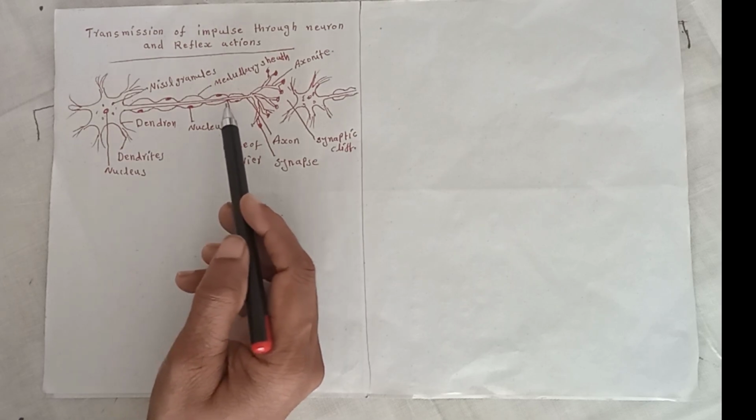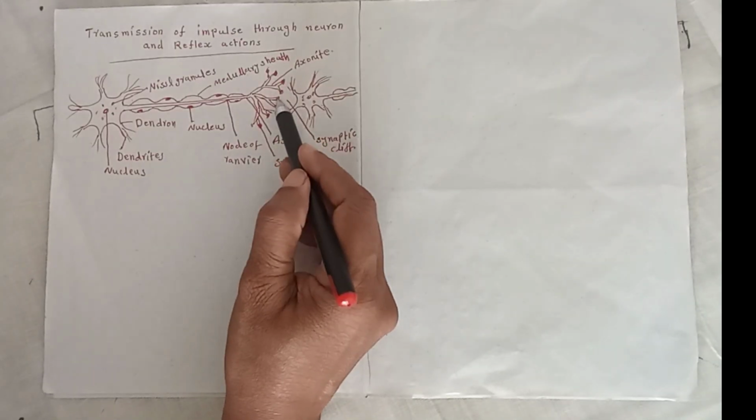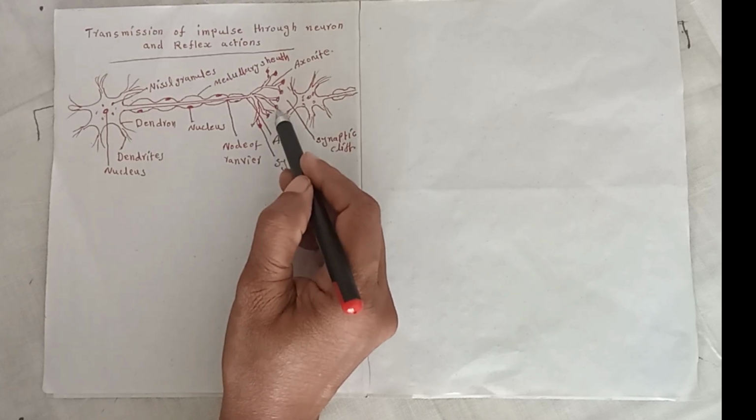The synapse is situated at the end portions of axonates.